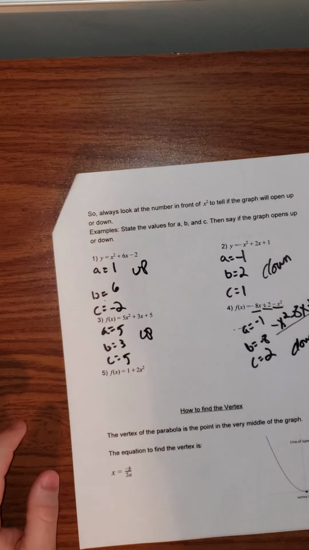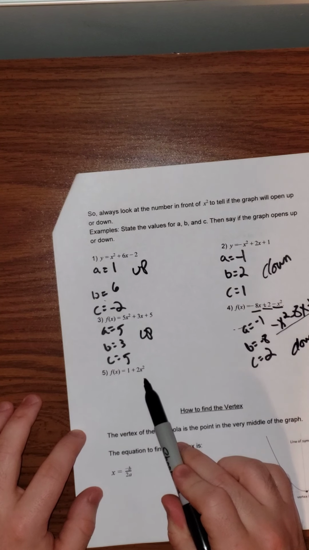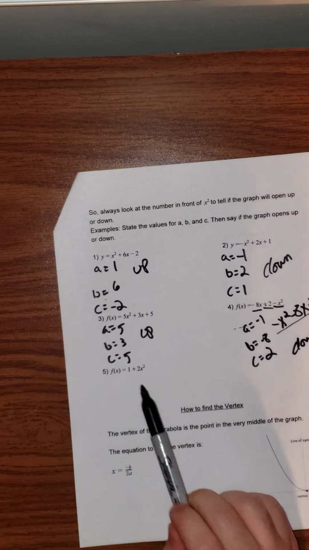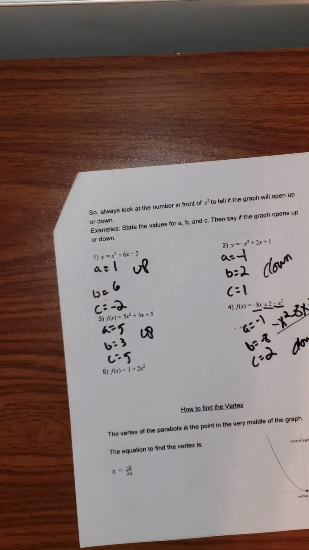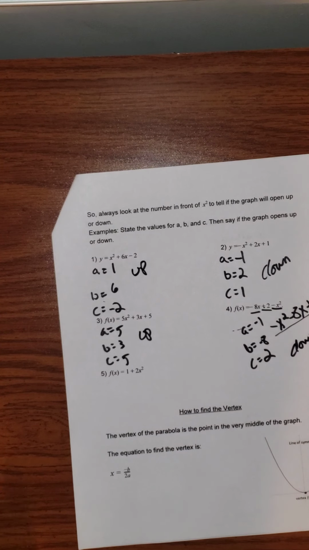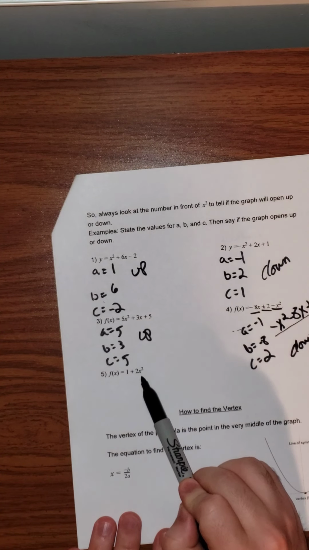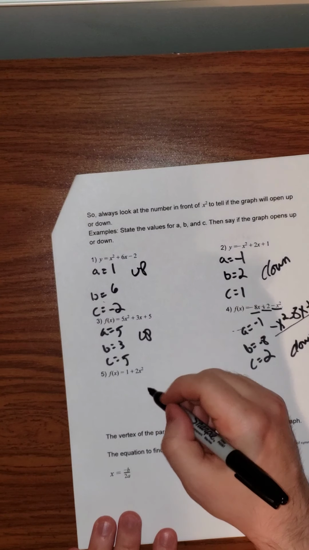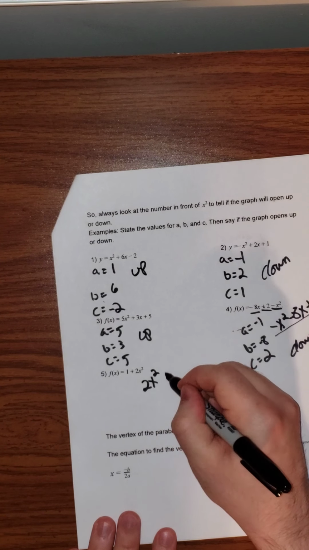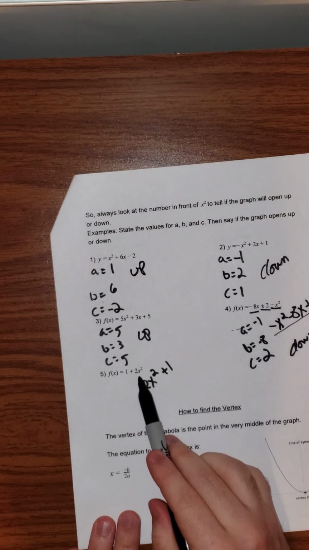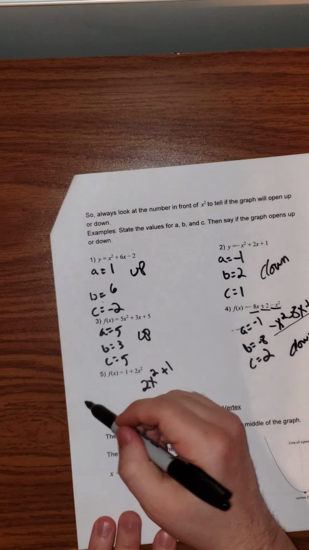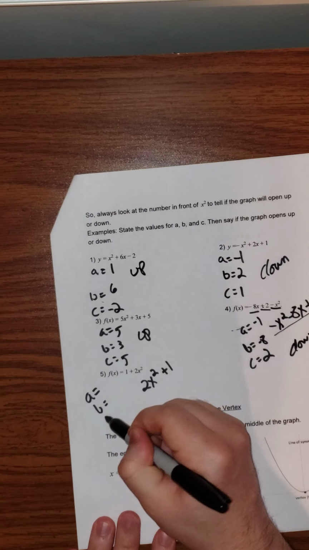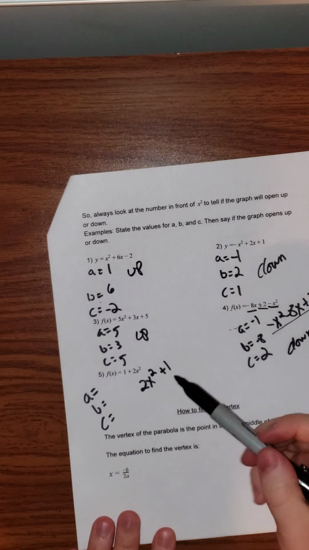Last example, number 5, 1 plus 2x squared. Doesn't look like it, but this is actually a quadratic equation, okay? It's missing the b term. It's missing just a plain old x term, but it's still a quadratic because it has an x squared term, okay? If I would put this in standard form, it would be 2x squared, x squared goes first, plus the 1.